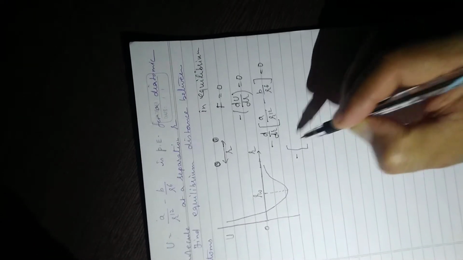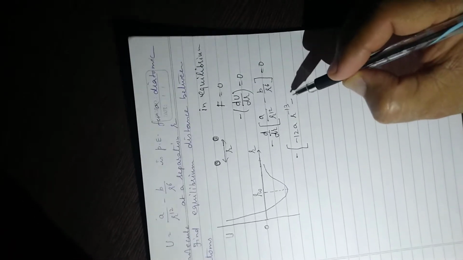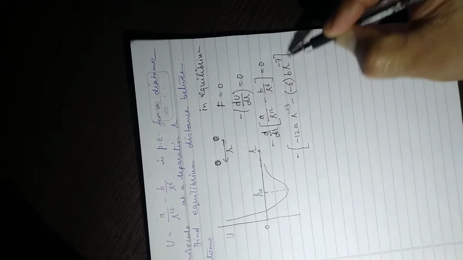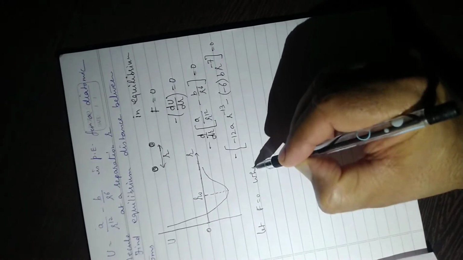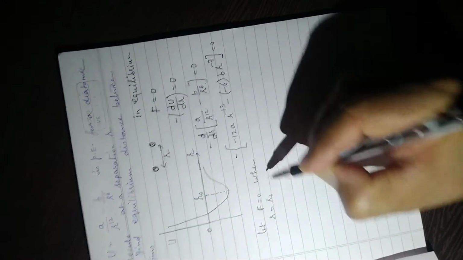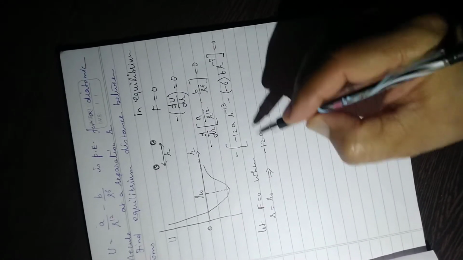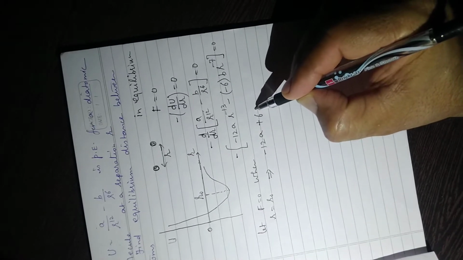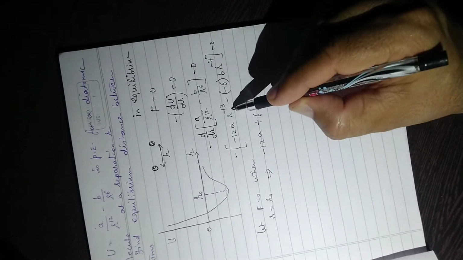It is minus 12a r to the power minus 13 minus 6b r to the power minus 7. You are familiar with this type of expression, and let f be 0 when r equals r0. Then, dear students, minus 12a plus 6b, this is r to the power minus 7, this is r to the power minus 13.